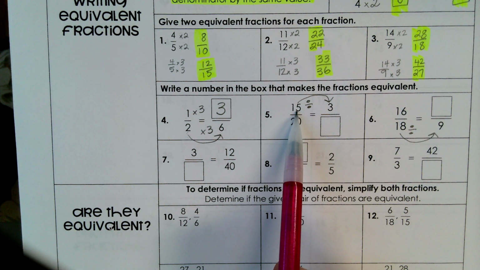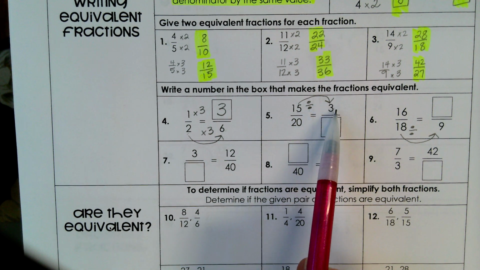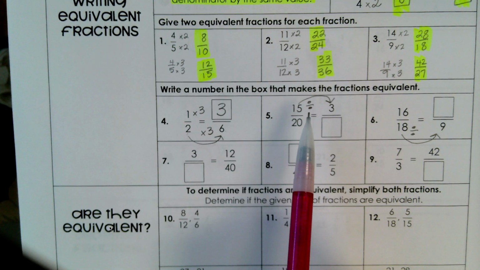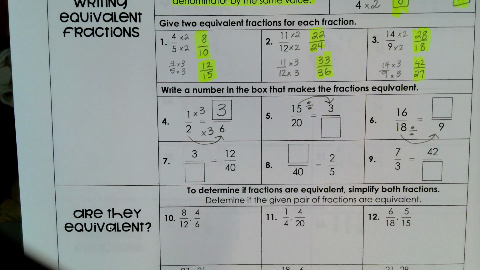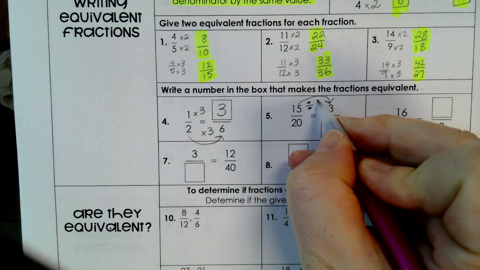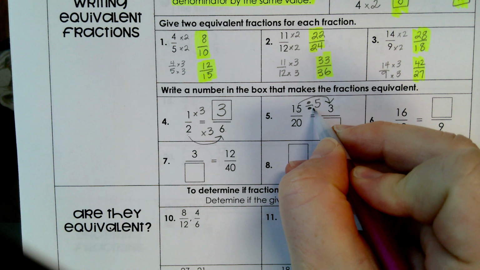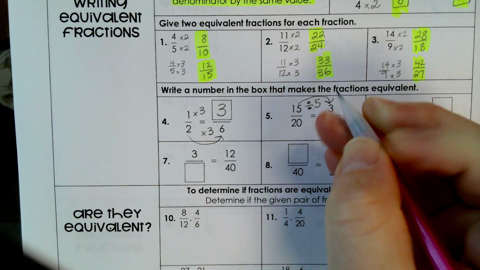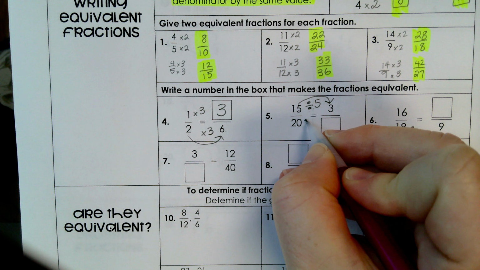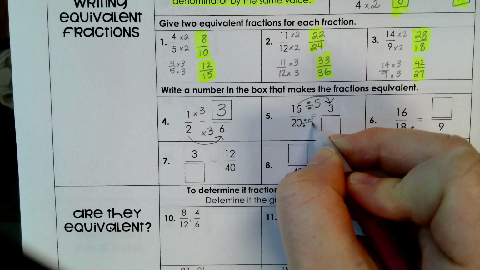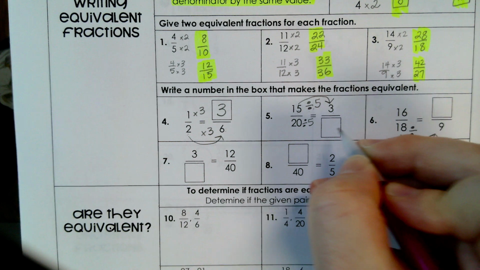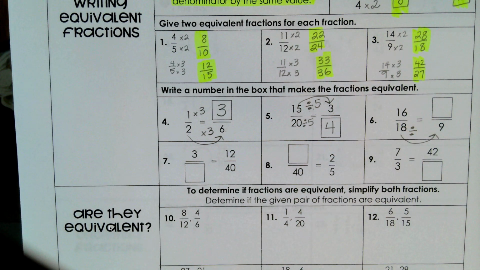Now, I go from 15, I'm dividing by something to get 3. What do I divide by? And again, this is where my multiplication chart I gave you, which is also on Google Classroom, comes in handy. 15 divided by what? 15 divided by 3 is not 3. Somebody else? 5. 15 divided by 5 gives me 3. Now I have to do the same thing. What's 20 divided by 5? 4. Look at those equivalent fractions. They make me want to sing.